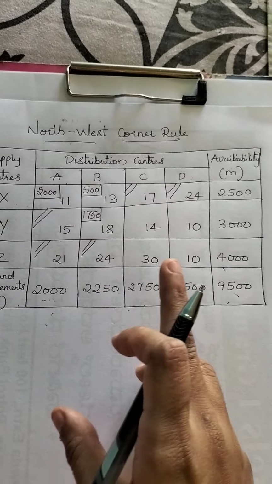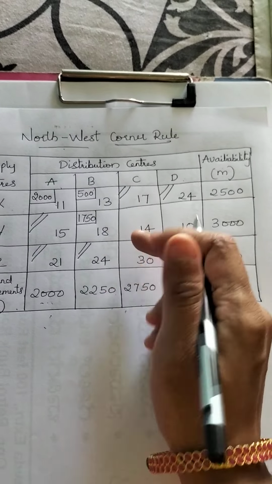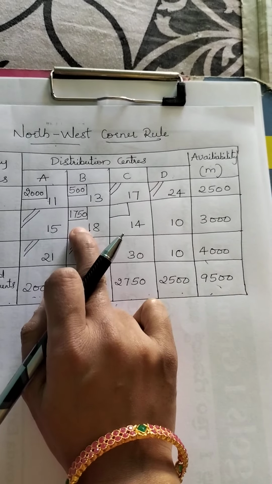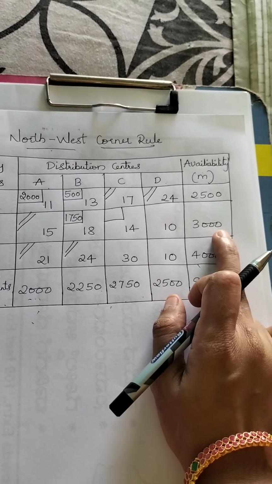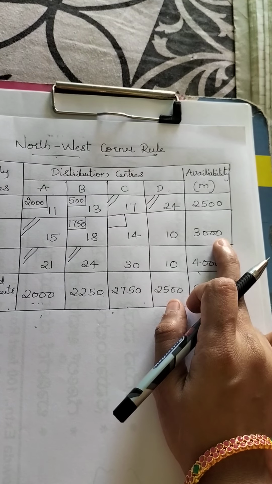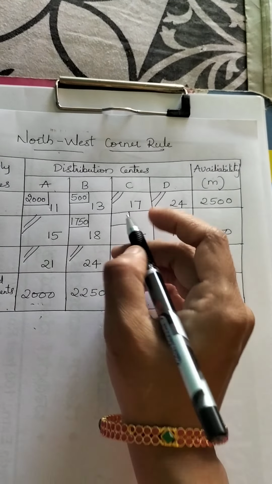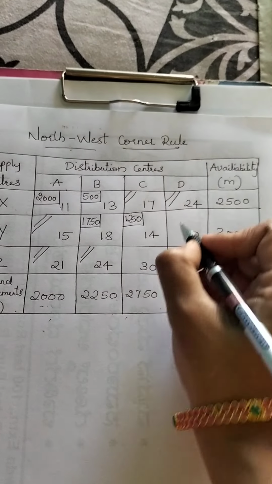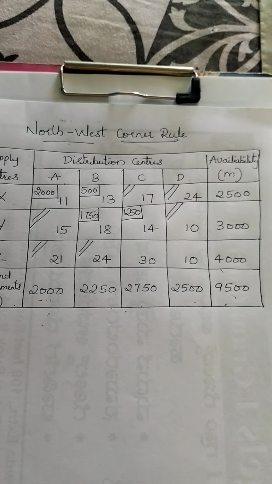We will start with the next cell, that is left hand again. Already there has been allocation 1750. Our availability is 3000. 3000 minus 1750 will be 1250. So we will cross this up.